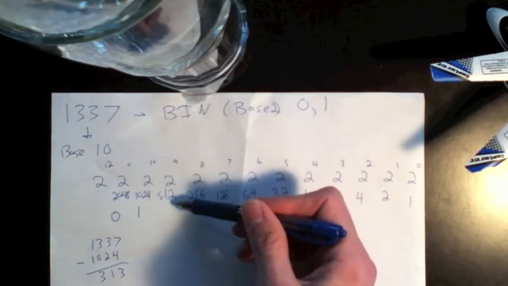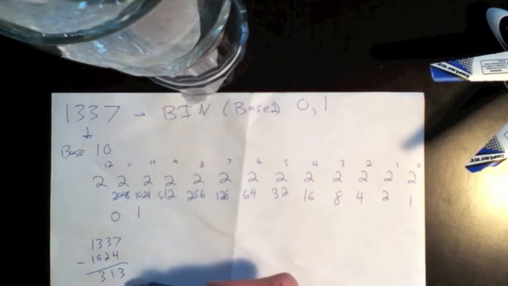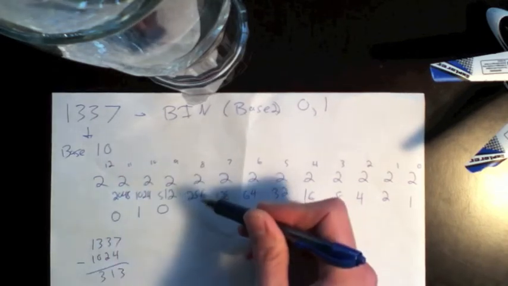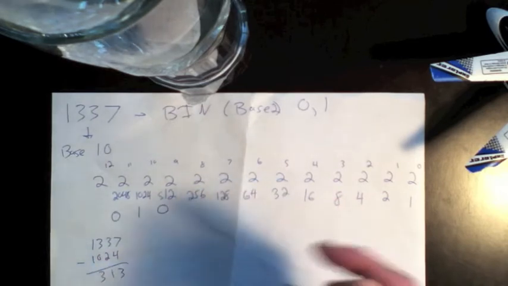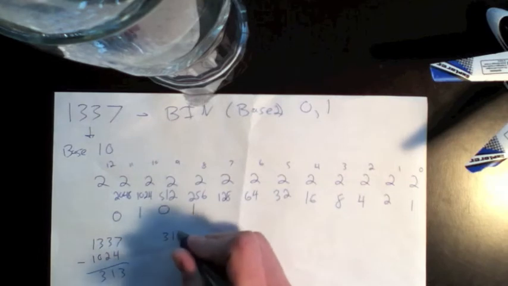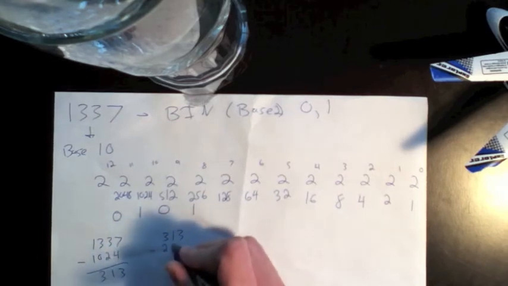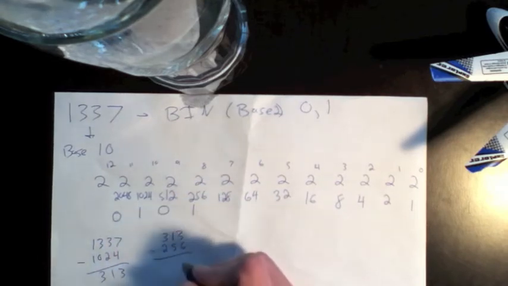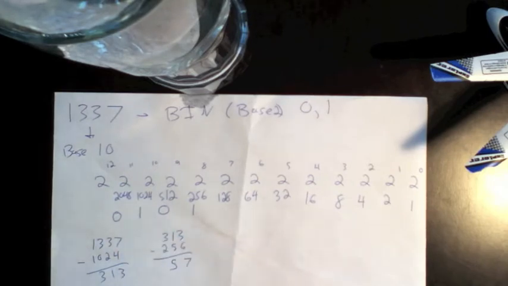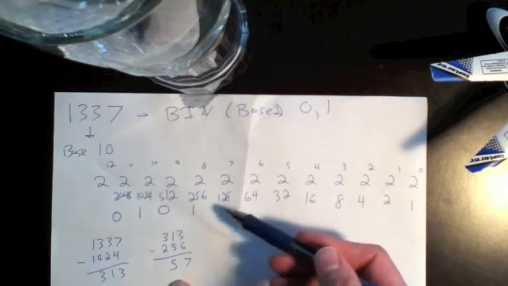So 512 fits into 313 0 times. 256 falls into 313 1 time. So now we have 313 less 256. Okay, so now we have 57 remaining.